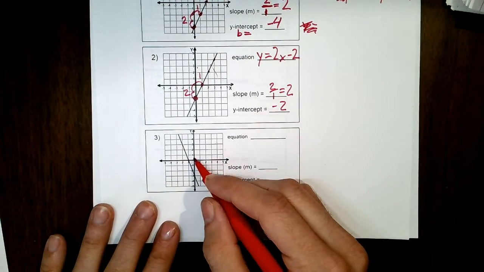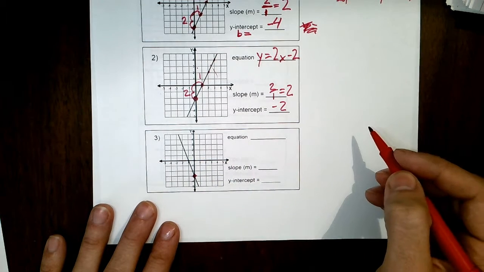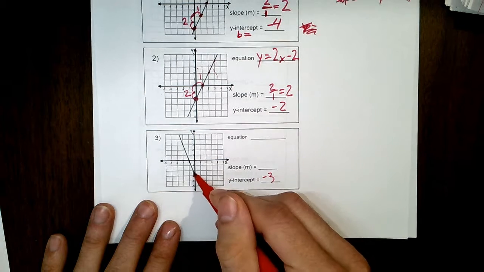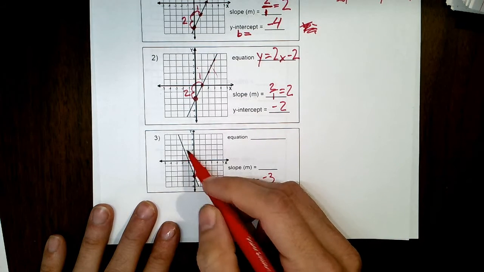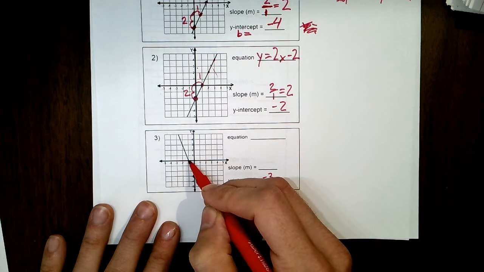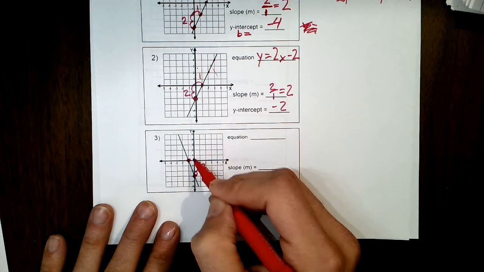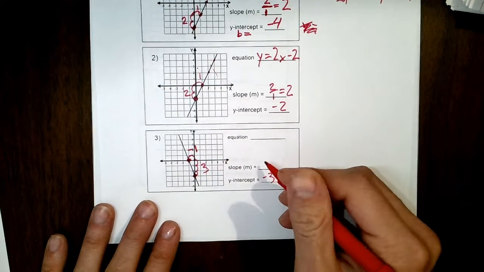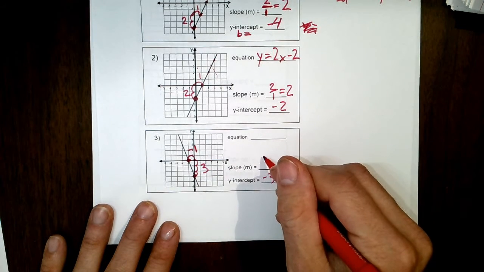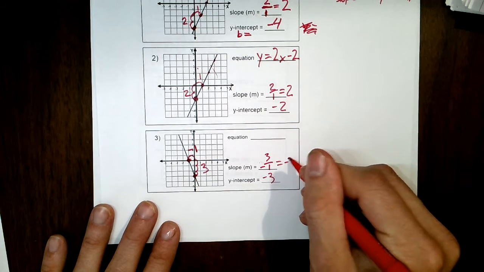Last one we'll do together. Y-intercept is at -3. Slope, is this a positive slope or a negative slope? Negative, yeah, we can just see that already. So just keep that in mind, but we'll count the same way. Let's do a rise of 1, 2, 3, and a run of -1. We're going left 1. So that's going to be a slope of 3 over -1, or -3.